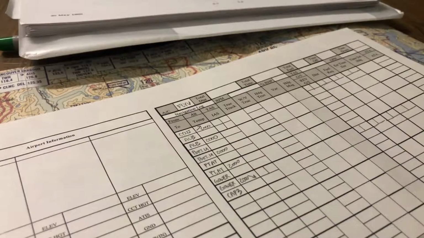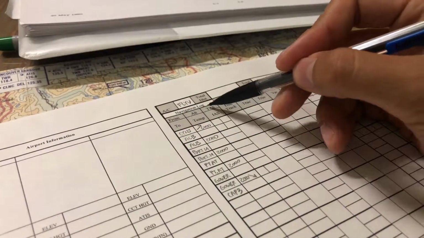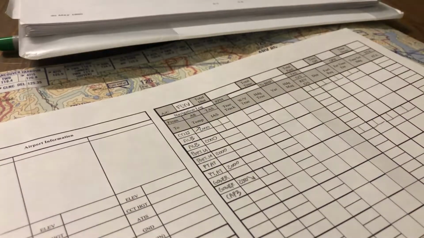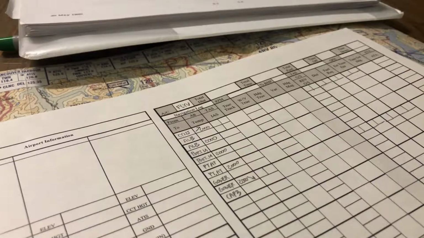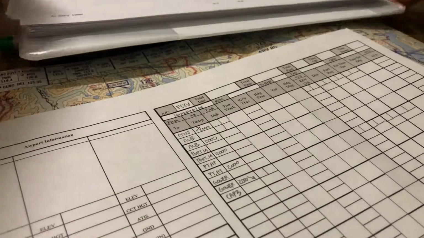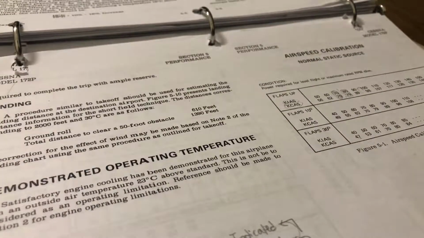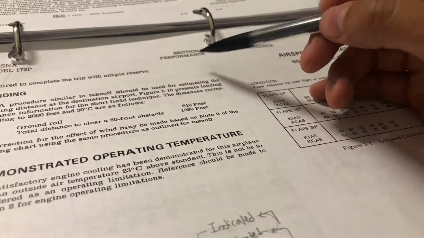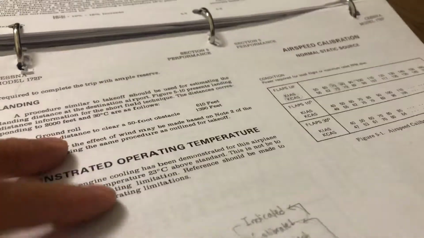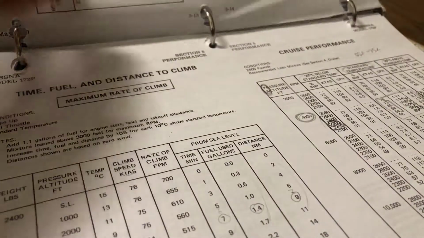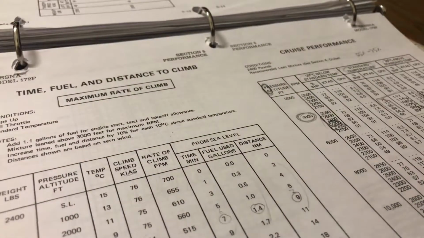Next thing we're going to do is getting the airspeed. How do you get that? Well, what's going to be our power setting? We have to know that first. So we're going to go to the POH. It's going to be section 5, showing performance. And we're going to go to climb first.